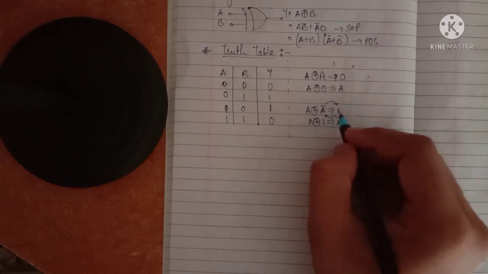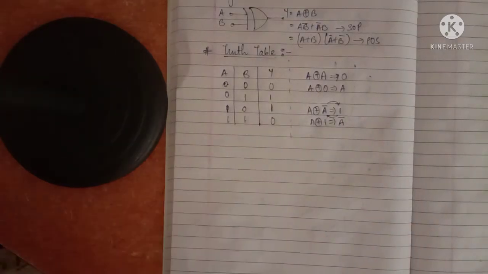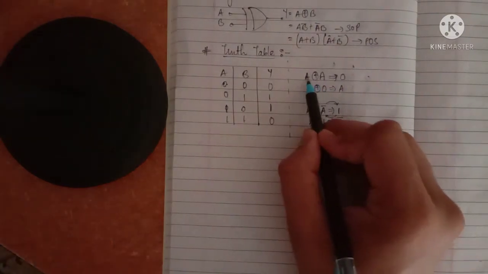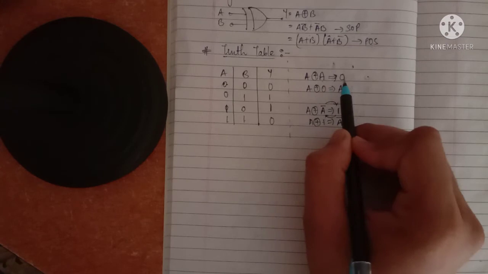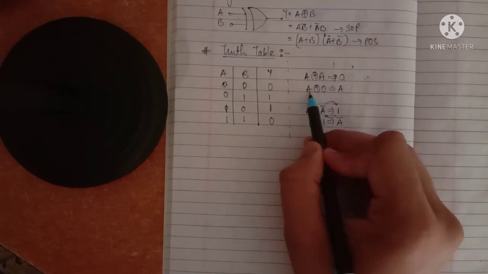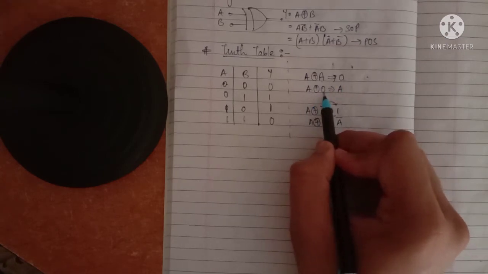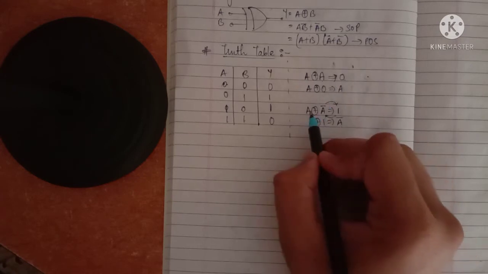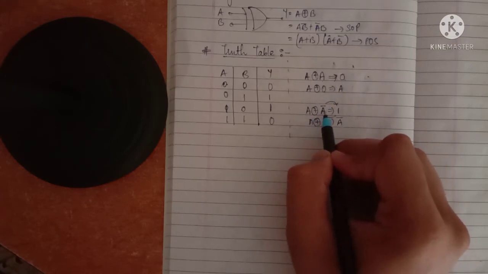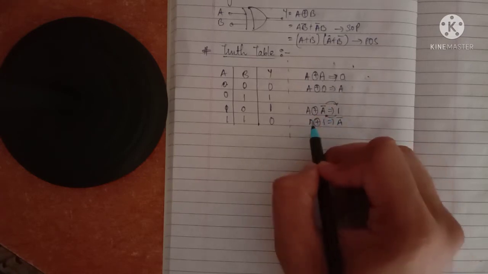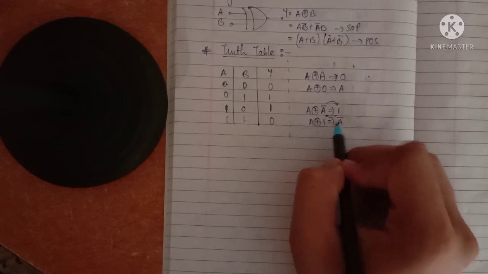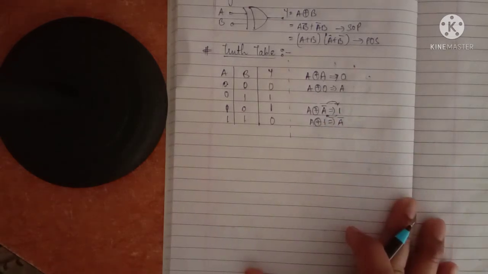Understood? I brought A here and there. So see, both are the same, that's why you are getting 0. It means whenever you XOR A with 0, you will get A only. Whenever you XOR A with A bar, A XOR A bar, you will get 1, or A XOR 1, you will get A bar. Understood? That is a really important part.